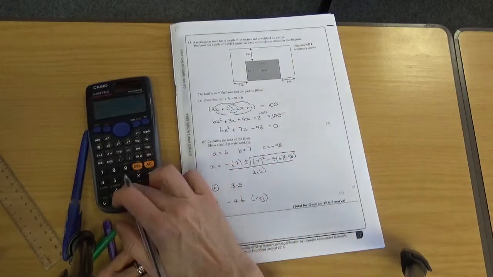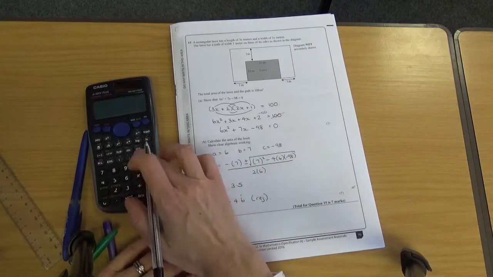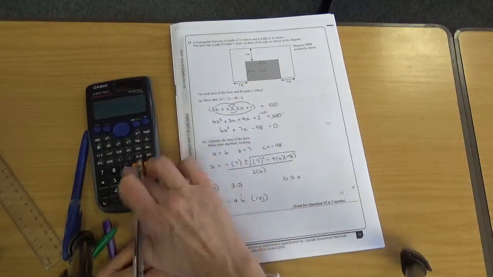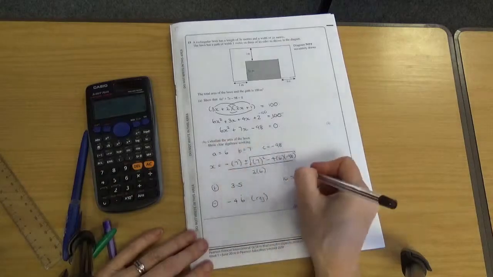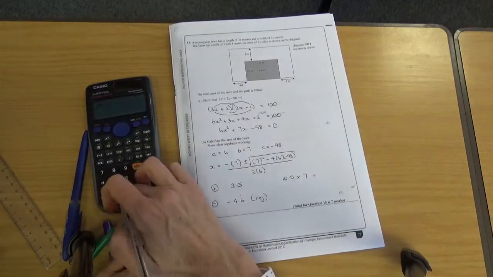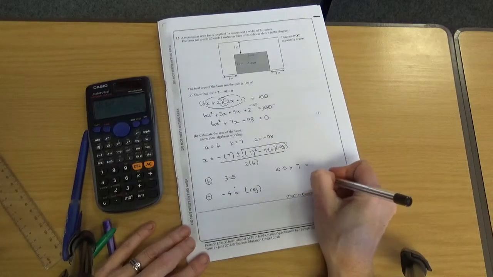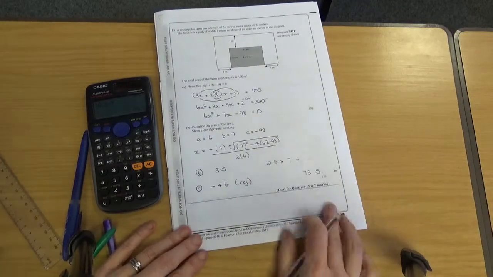And so the lawn is 3x wide and 2x high. So 10.5 multiplied by 7 is 73.5 square metres.